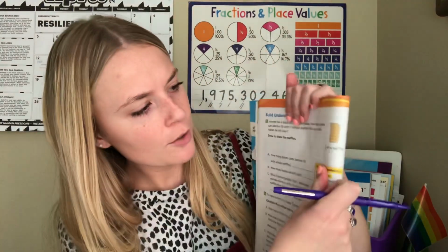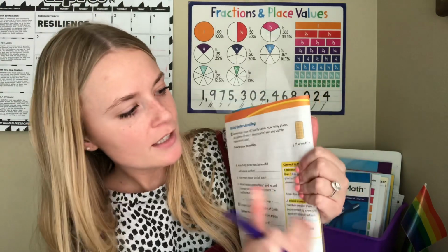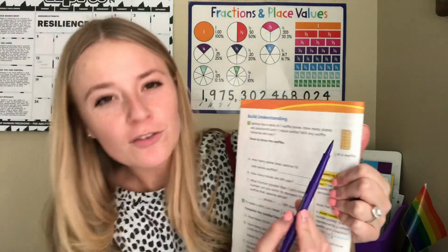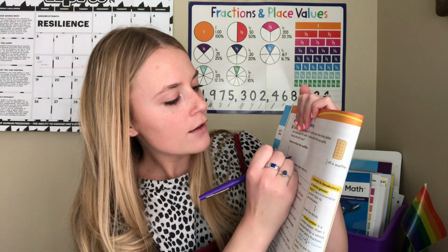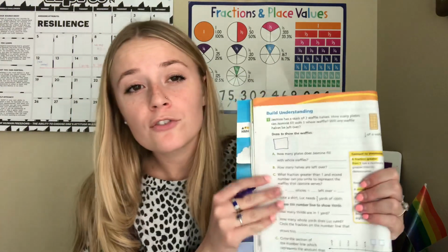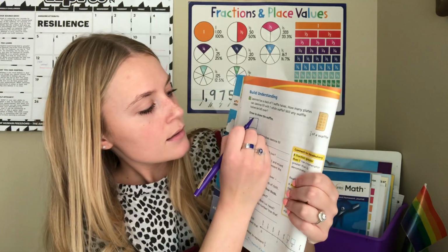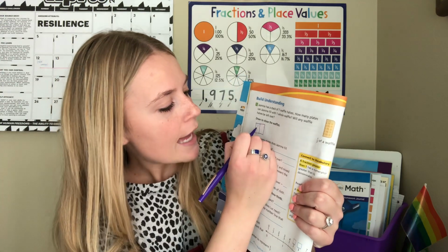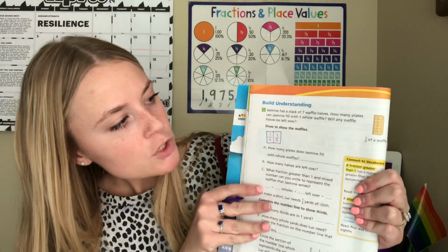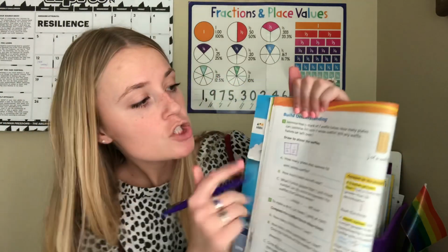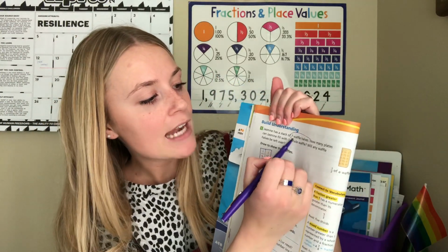So here's a cute picture of one of Jasmine's half waffle slices. I am going to draw 1 plate of waffles, and she uses a whole waffle for each plate. So there I have 2 halves. Okay, so that's 2 halves. Jasmine has 7 halves.